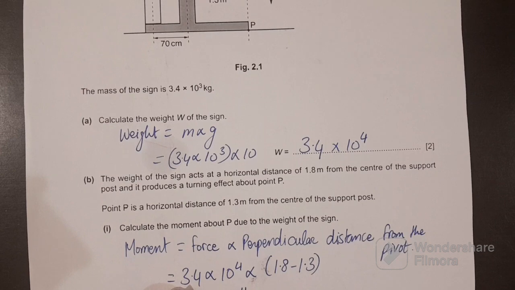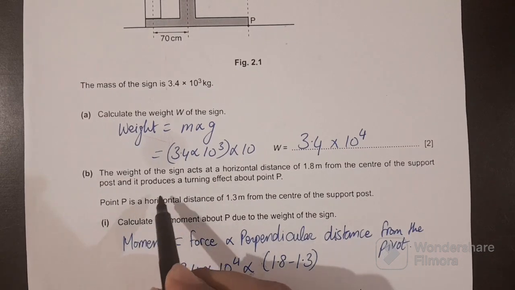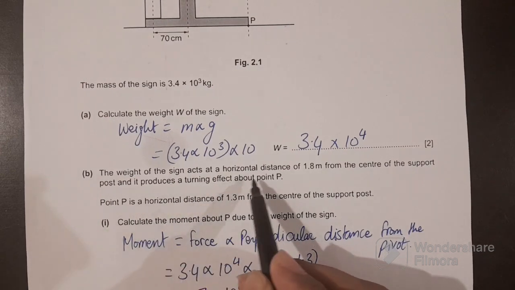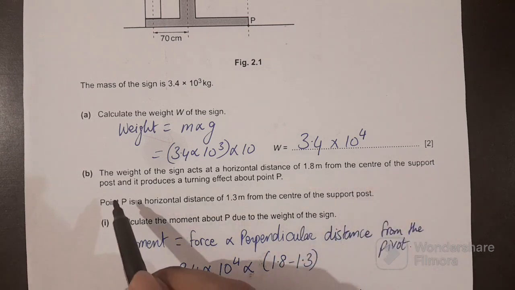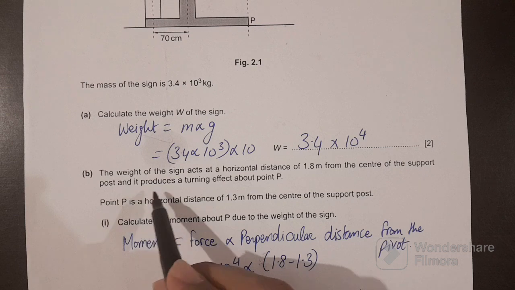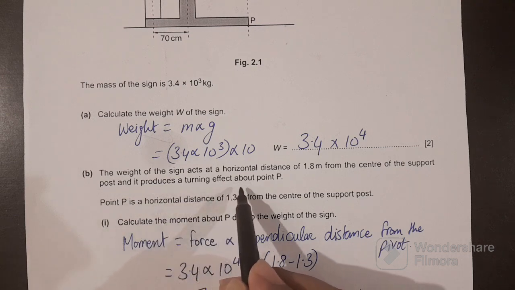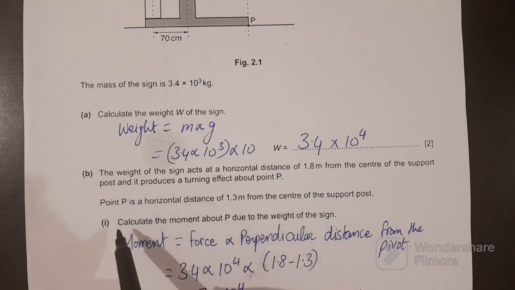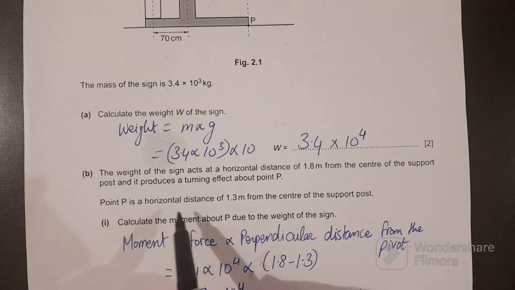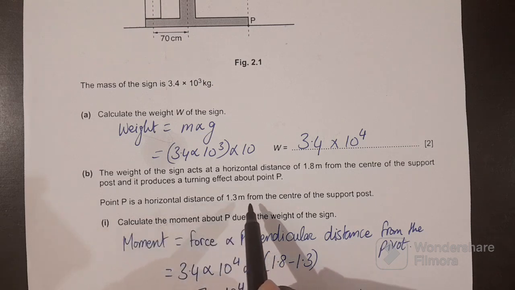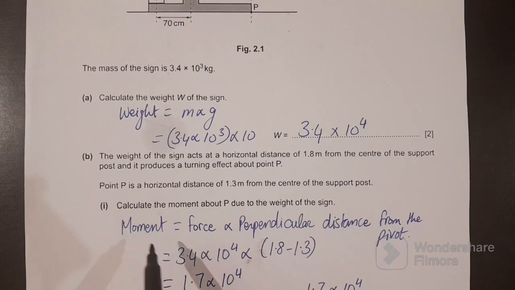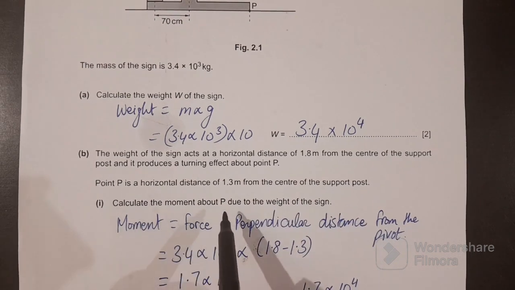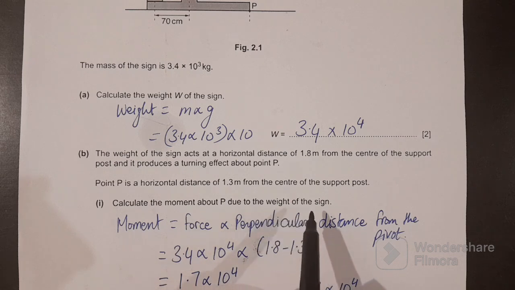Then part B states the weight of the sign acts at a horizontal distance of 1.8 meters from the center of the support post, and it produces a turning effect about point P. Point P is a horizontal distance of 1.3 meters from the center of the support post. Part 1 states calculate the moment about P due to the weight of the sign.